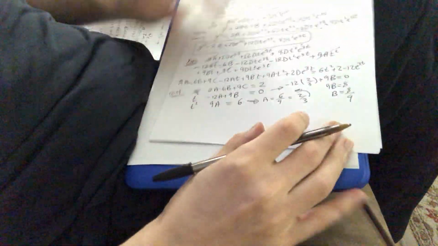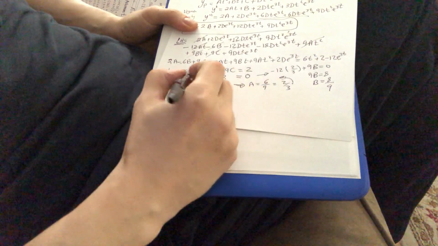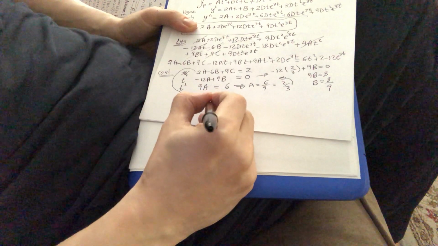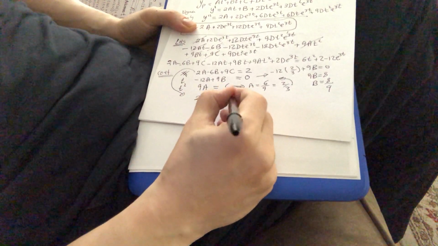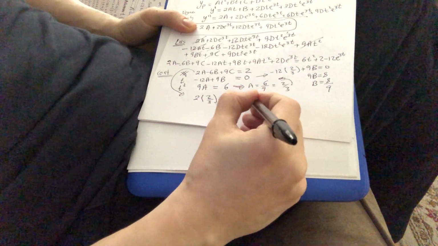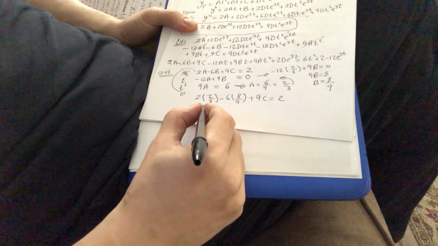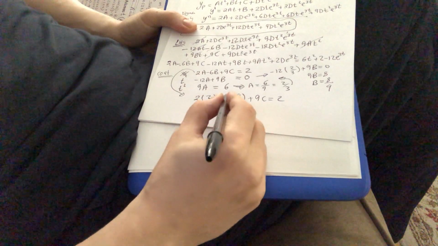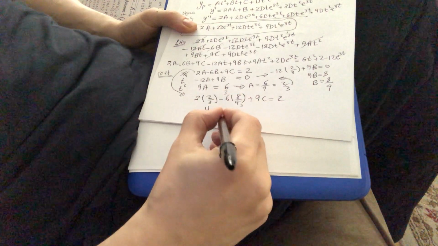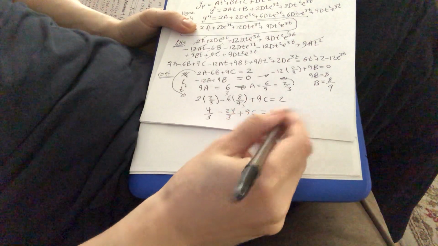So once you have b and a, I can use this to solve for c. So 2 of a, 6 of b, 9 of c must equal 2. So this is 4 over 3. This is 3 and 3. So that's 24 over 3. 9c equals 2.